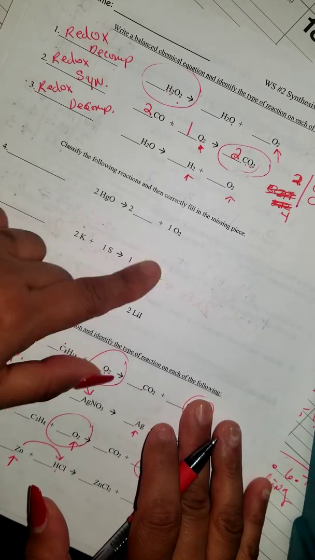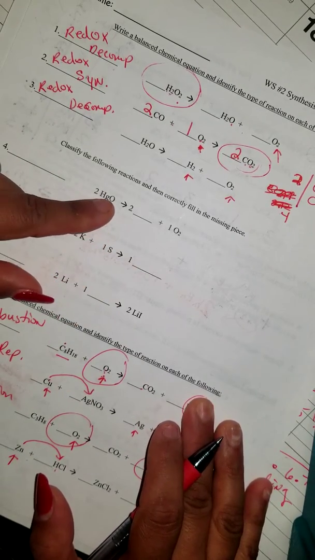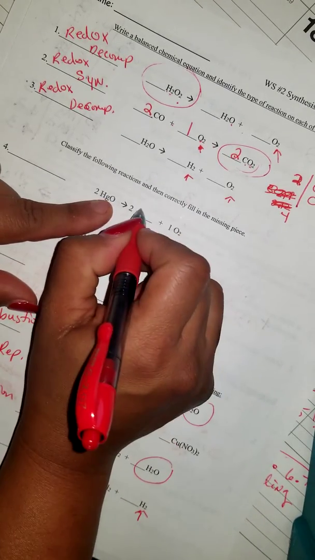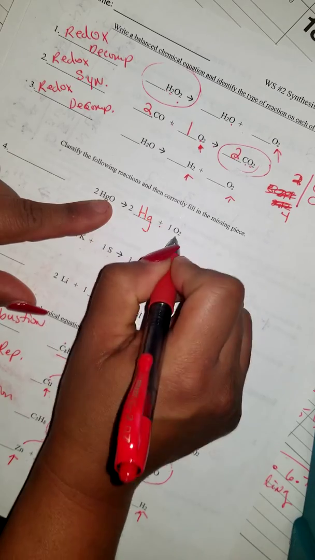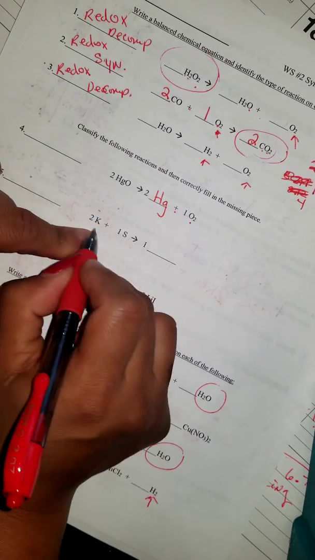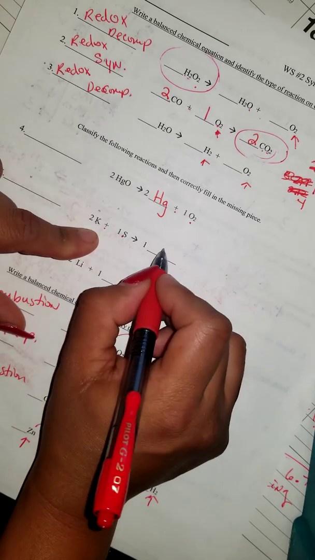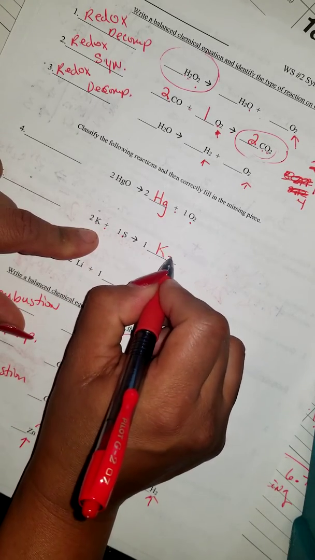Let's look over here. Let's fill in the blanks. I have H, G, and O, and they are going to decompose and break apart into Hg plus O. Let's look at this. K plus S are going to combine and be a synthesis. And I'm going to have K2S.